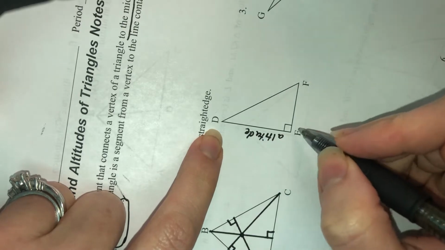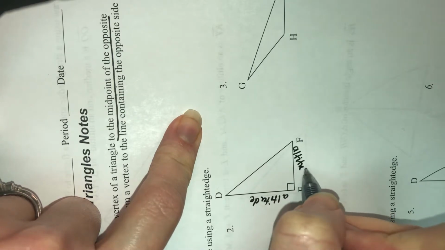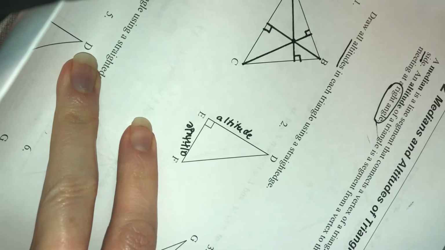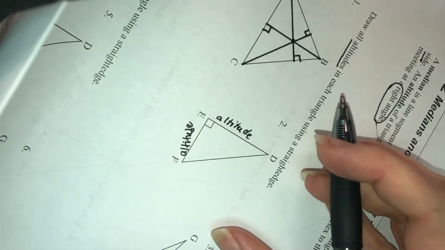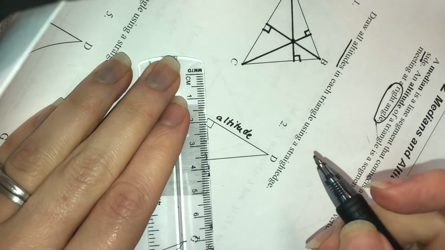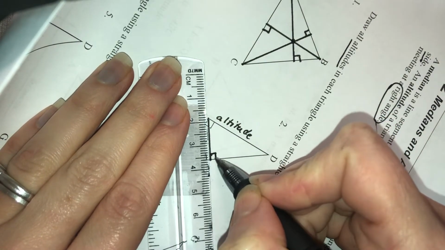Well, there's already a 90-degree angle connecting there, and that's this other side altitude of this triangle. However, if I use point E as the top vertex, and go to the line DF, this one will actually pass through the triangle, and there would be my last altitude.